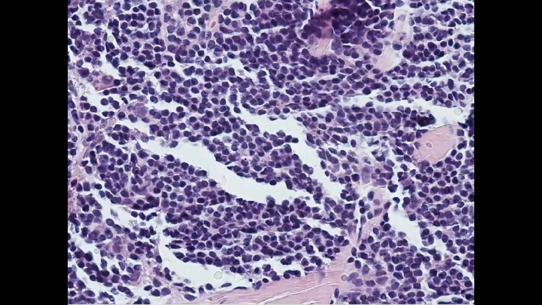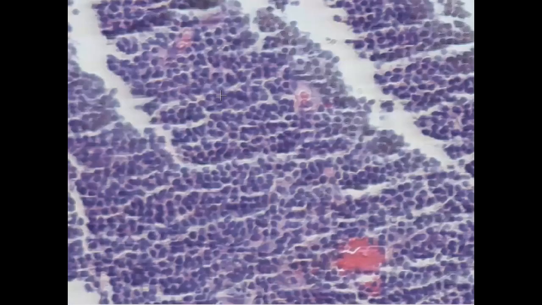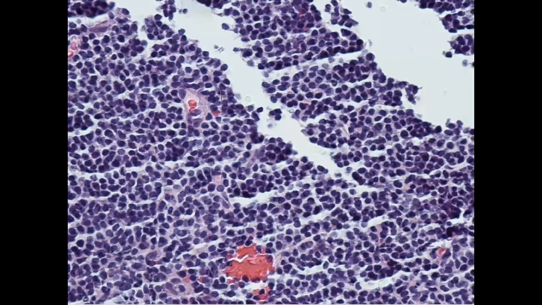But let's agree on one thing, that we have small to medium size cells, and they have this plasma cell differentiation. I will go around, maybe we will find any different findings. These are just blood vessels.